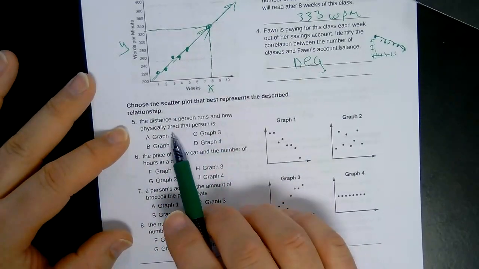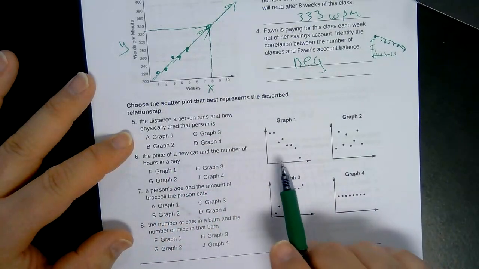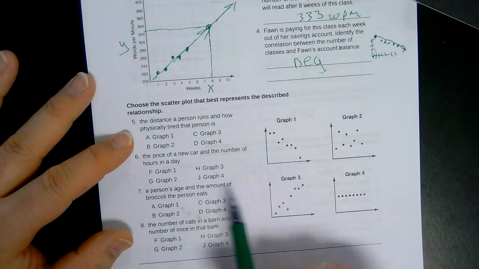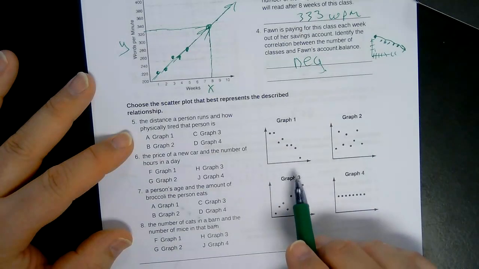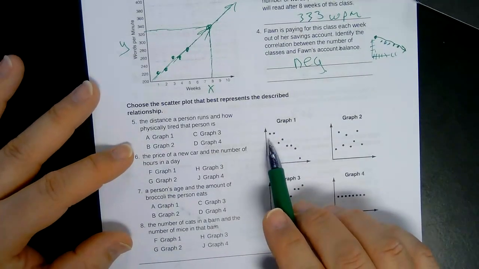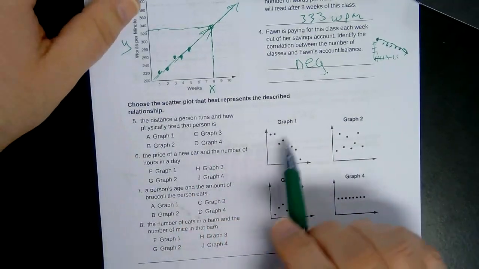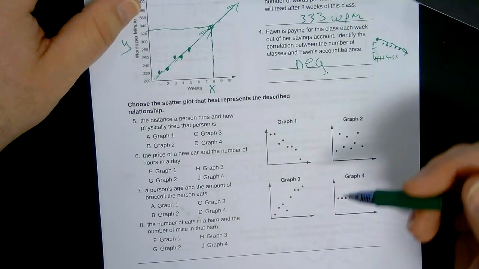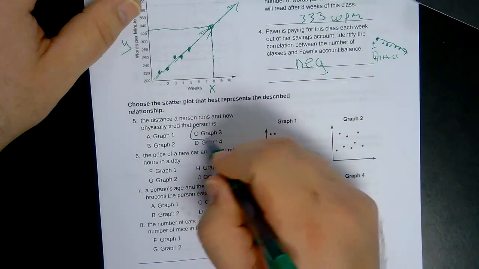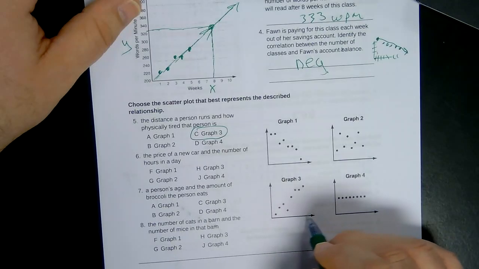The distance a person runs and how physically tired the person is. This is a graph 1, 2, 3, or 4. So the more I run, the more tired I get. It's a tough question here, right? As this goes up, I'm going to get really tired, so they're both going to go up. I'm guessing it's going to be number 3. If I don't run very much, I'm not very tired. The more I run, the more tired I get.